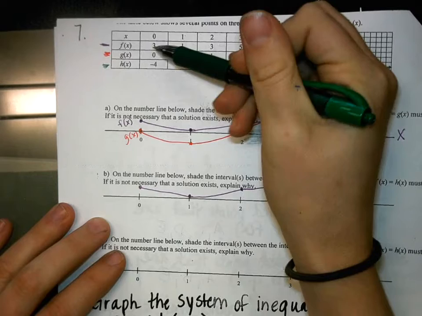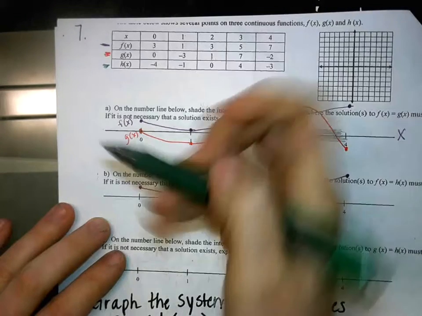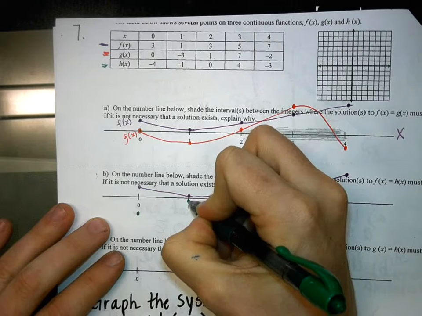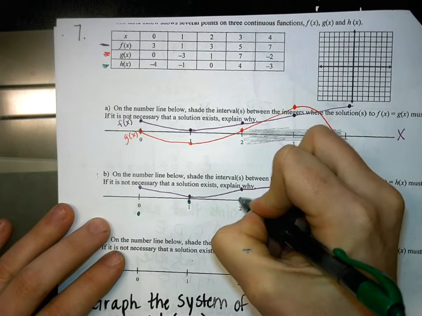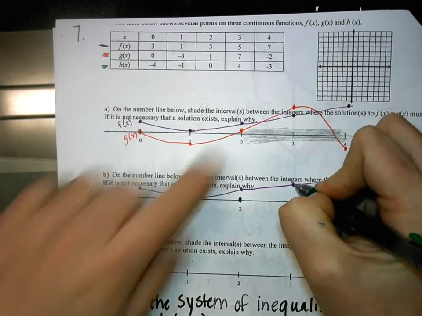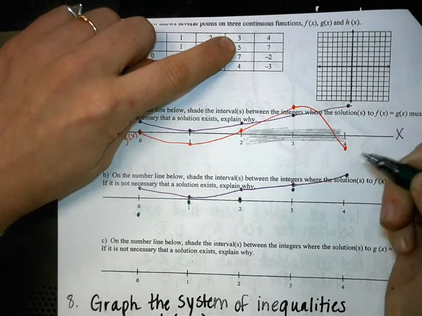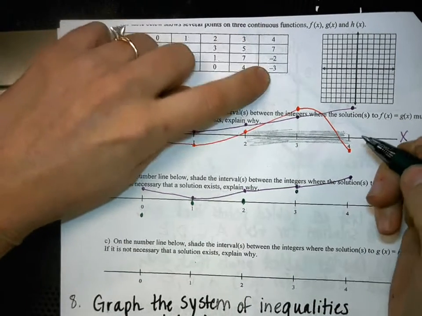And then when I check h of x, do -4, -1, 0, 4, which is below 5. So I'm going to check them when they get close like that. And then -3.